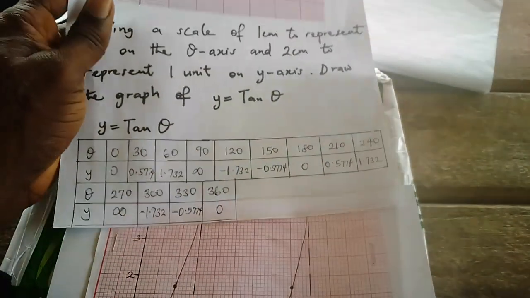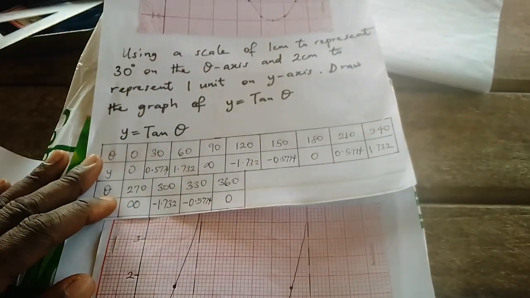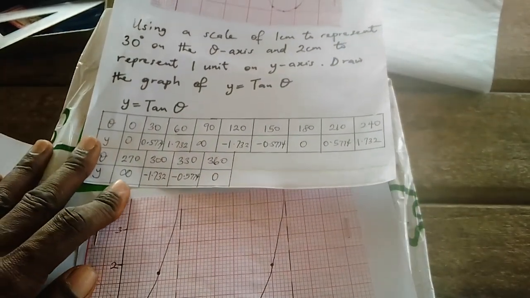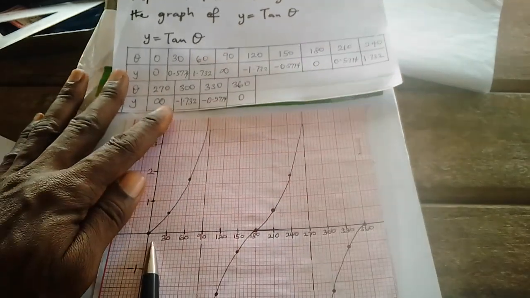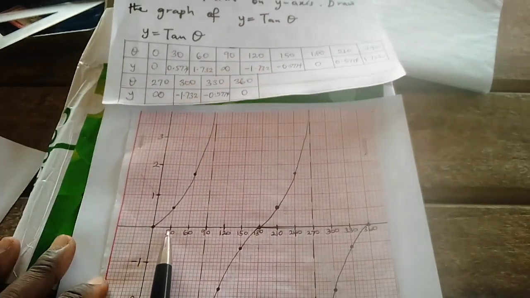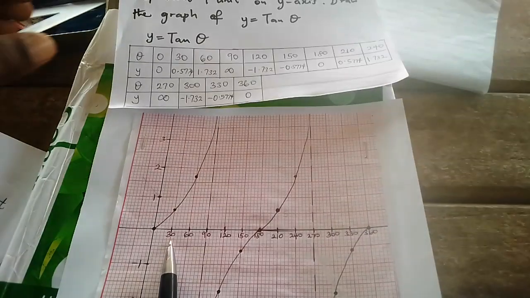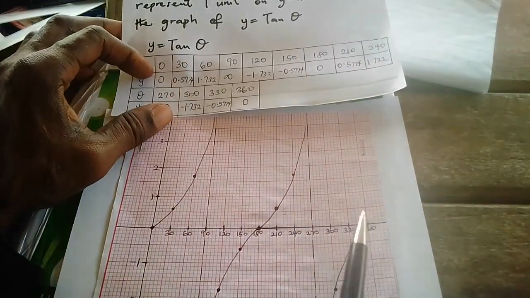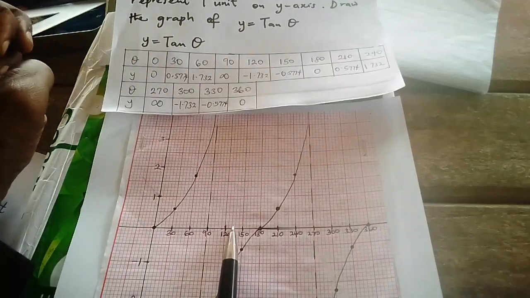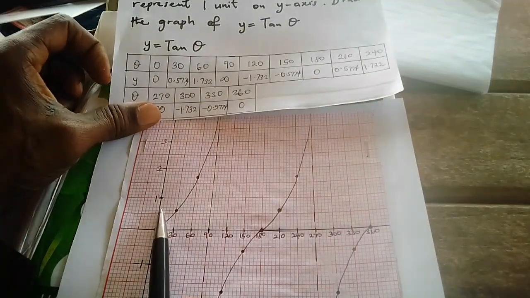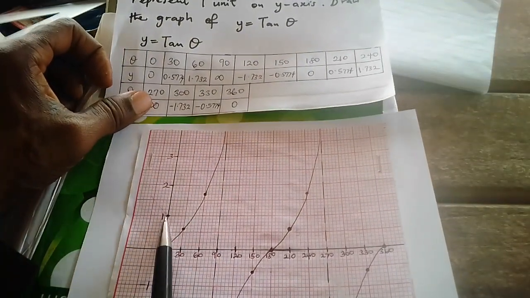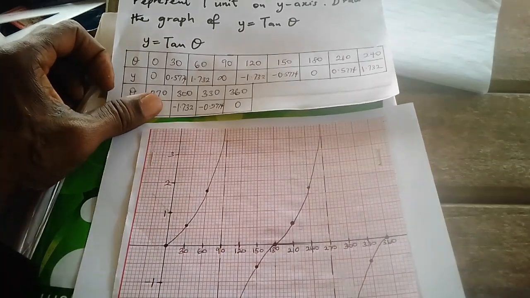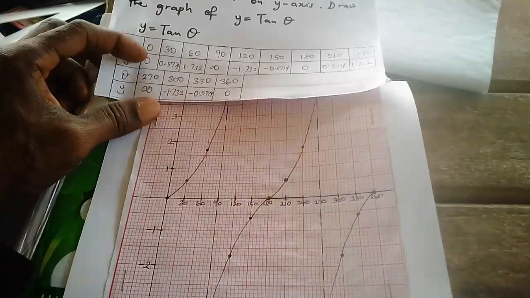Now, you must take notes. First of all, I am using 1 centimeter to represent 30 degrees on the x-axis. So 1 centimeter is representing 30 degrees on the x-axis. Then the question says 2 centimeters to represent 1 unit on the y-axis. So 2 centimeters is representing 1, 2, 3, minus 1, minus 2, minus 3.